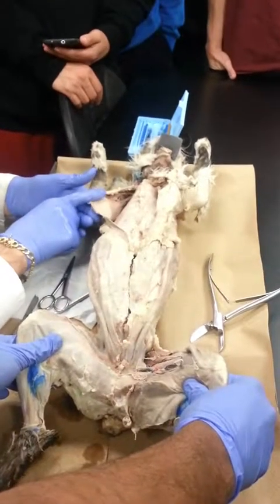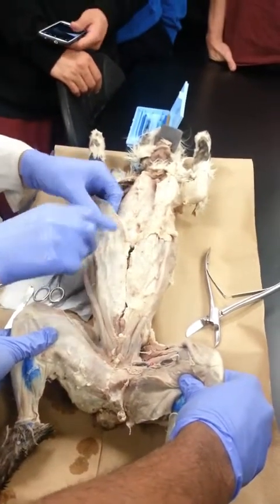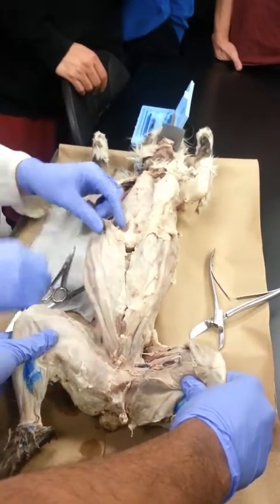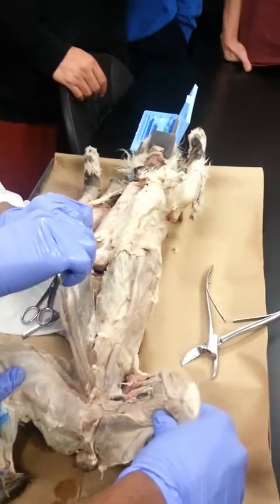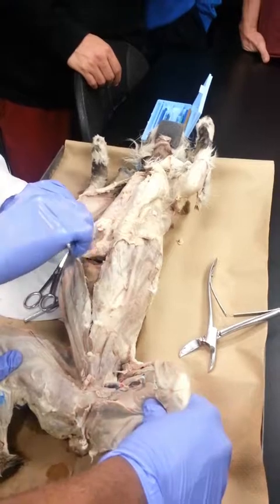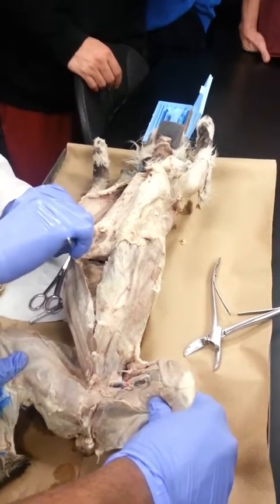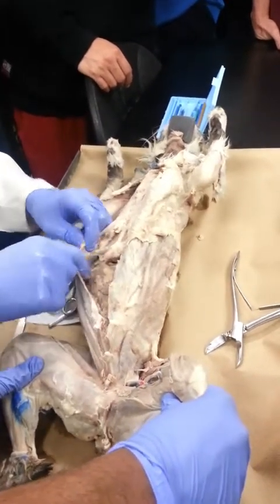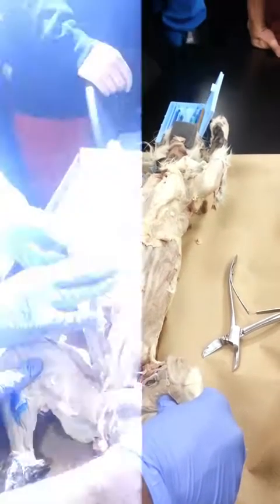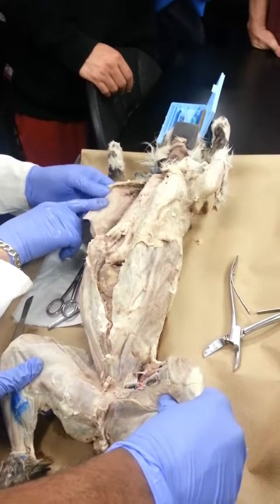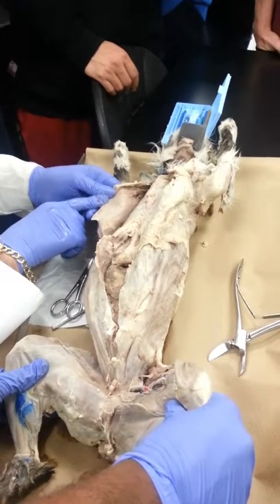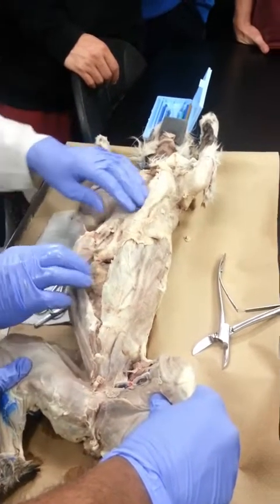Pleural, in the thorax, and here is parietal peritoneum, which is in the abdominal cavity. Okay, this is the parietal peritoneum in the abdominal cavity. This is the parietal pleura in the thoracic cavity.